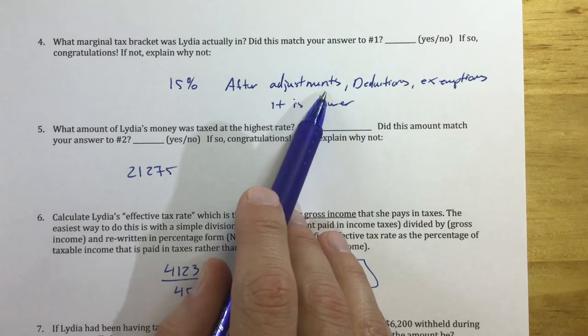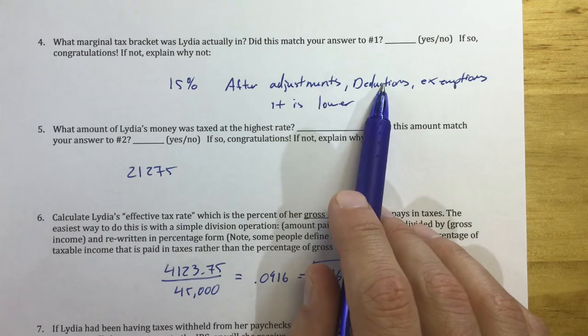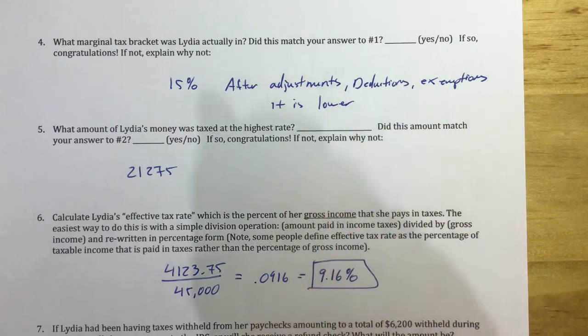That'd be the 401k, $4,000, the deductions that you're allowed to take out, standard deduction in her case, and then we also get to take out the exemptions. By the time you take out all those things, you can actually move into a different bracket. Okay, and even when you're in that bracket, we realize that we're not paying all of our money to that percentage there.